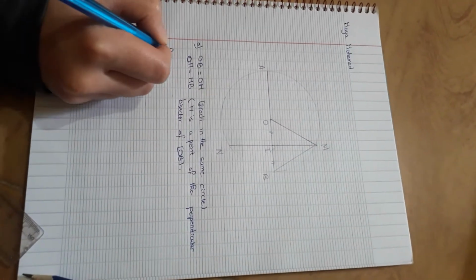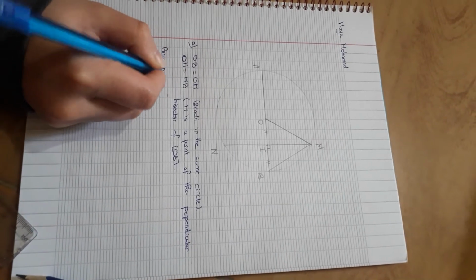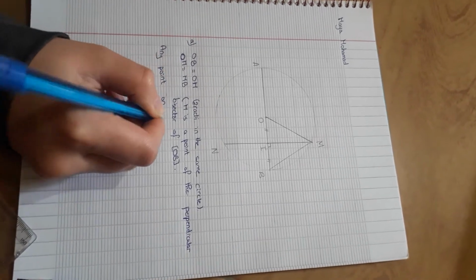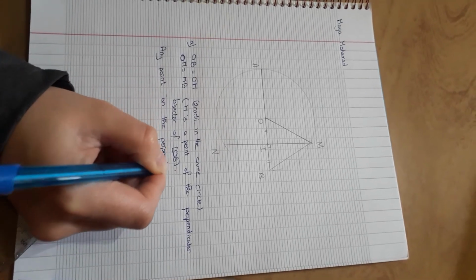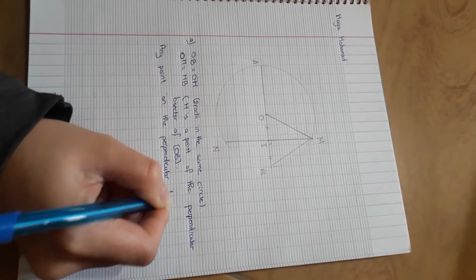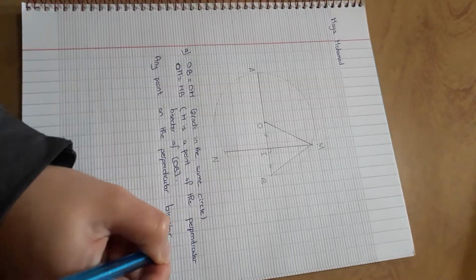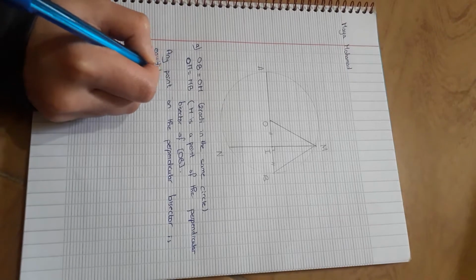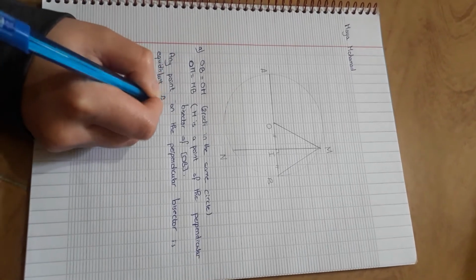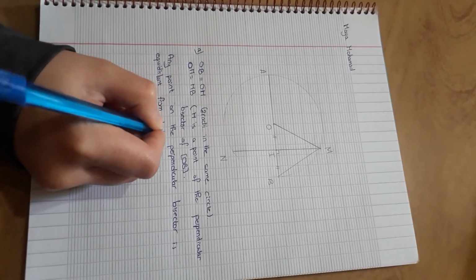Any point on the perpendicular bisector is equidistant from both extremities.